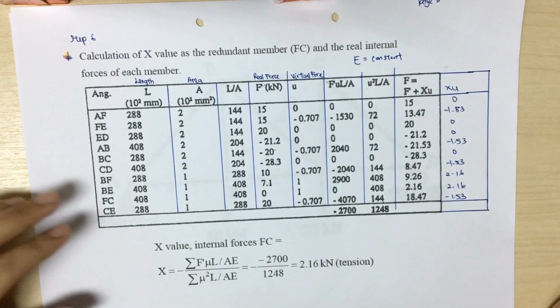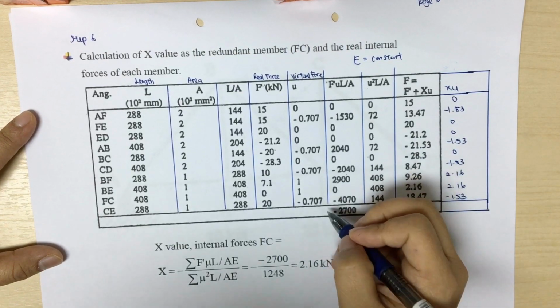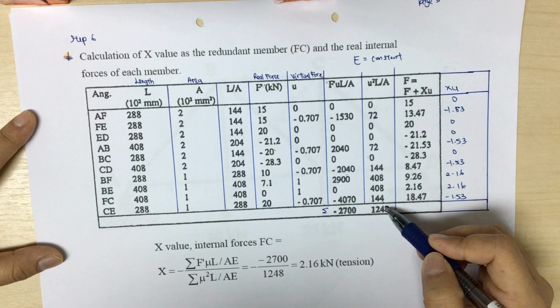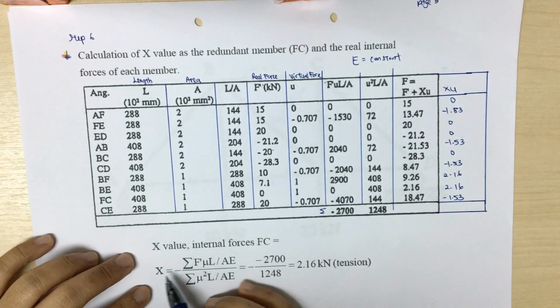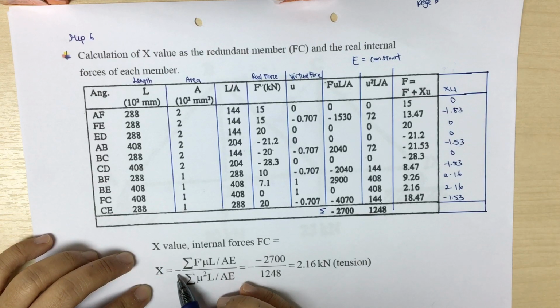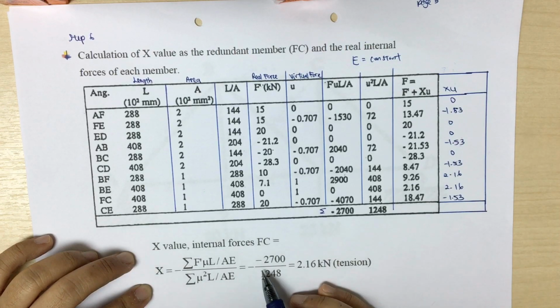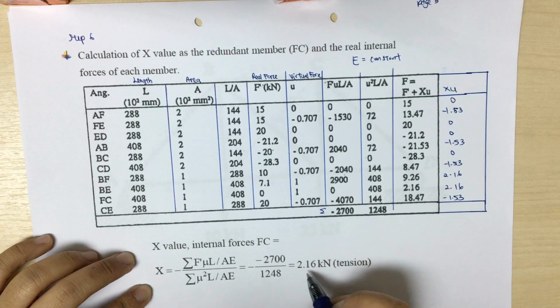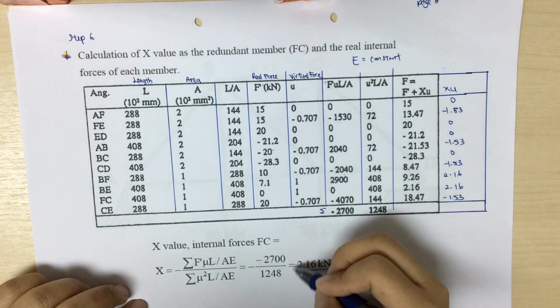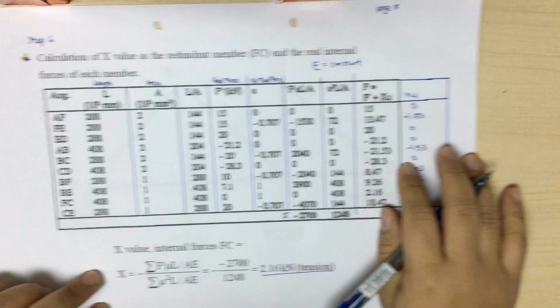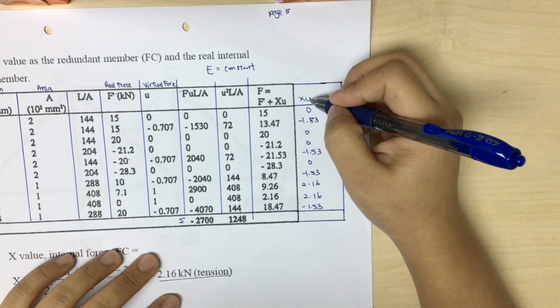After that we get the sum of FUL over A and U squared L over A, then we can get the value of x. The value of x is equal to negative total of FUL over AE over total of U squared L over AE. After this calculation you get 2.16 kilonewton in tension because the value is positive.